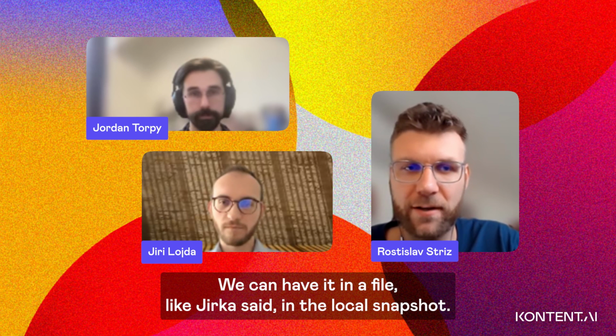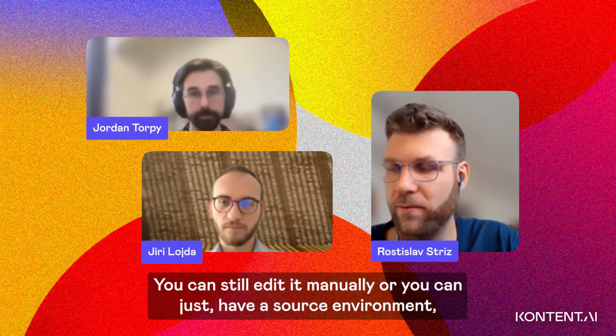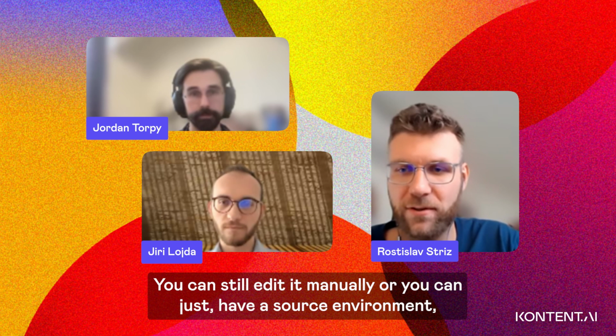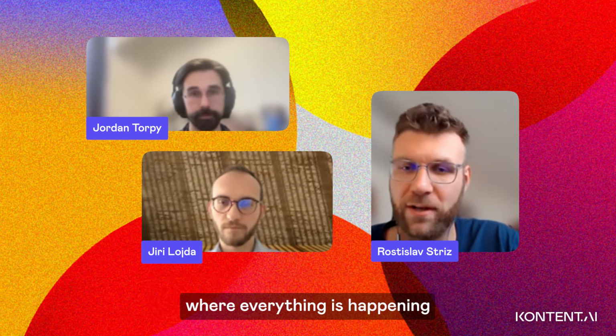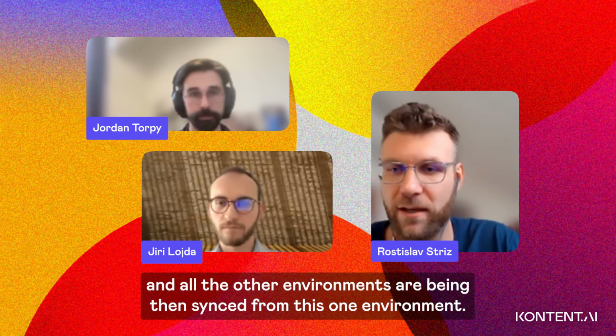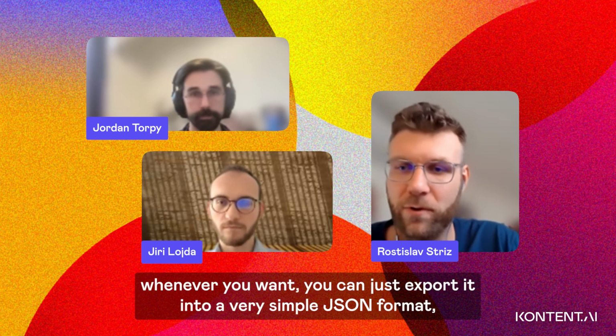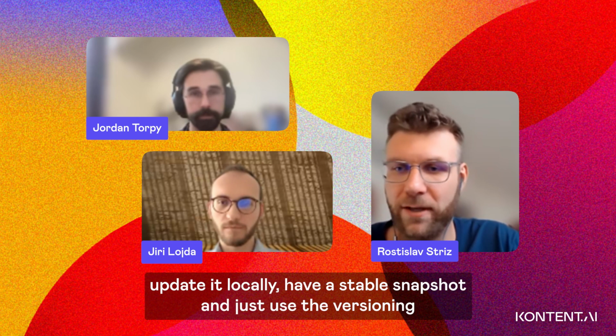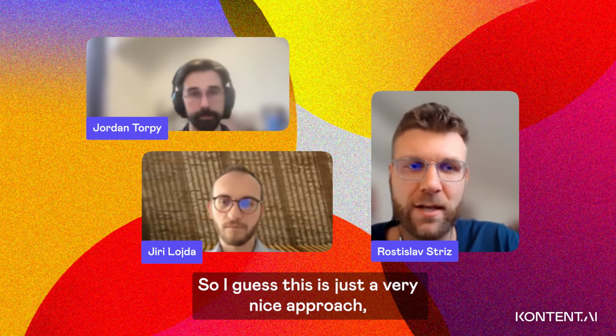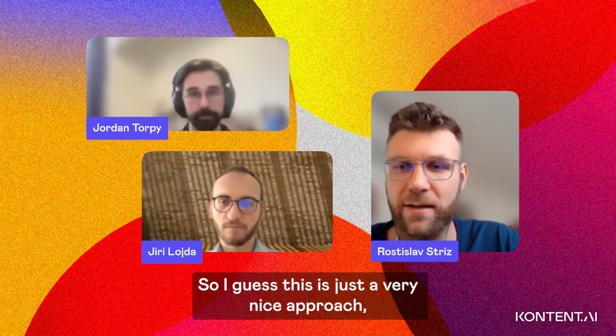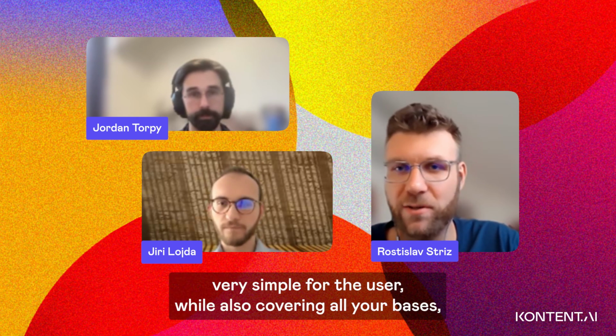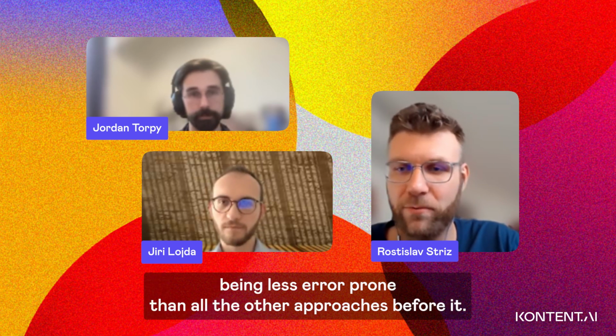We can have it in a file, like Jirka said, in the local snapshot. You can still edit it manually, or you can just have a source environment where everything is happening and all the other environments are then synced from this one environment. And again, whenever you want, you can just export it into a very simple JSON format, update it locally, have a stable snapshot, and just use versioning to see the history anyway. So I guess this is a very nice approach, very simple for the user, while also covering all your bases, being less error prone than all the other approaches before it.